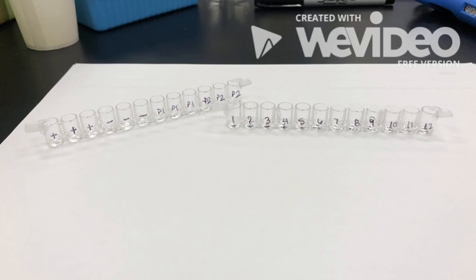Going back to the first well strip, 50 microliters of phosphate buffered saline is pipetted into the wells labeled 2 to 12. 100 microliters of the primary antibody is added to the first well, then 50 microliters is consecutively pipetted out of the initial well into the next. The process stopped at the 11th well. The leftover 50 microliters is discarded.